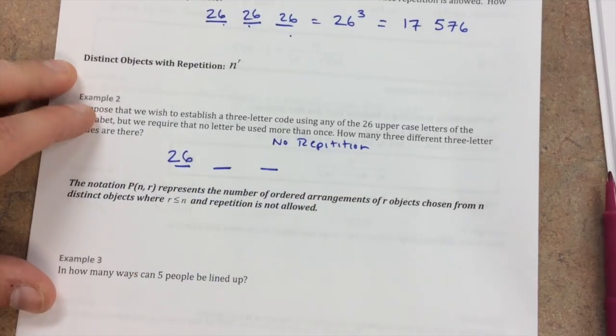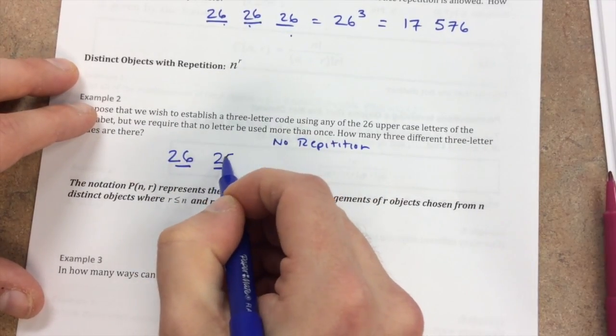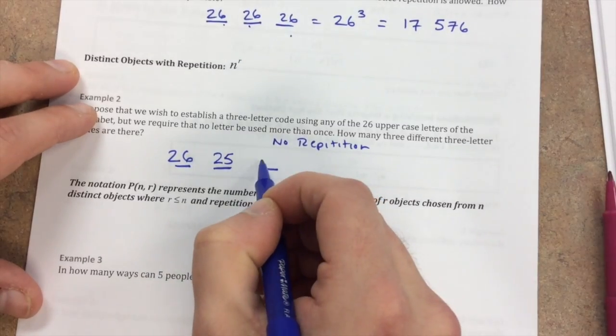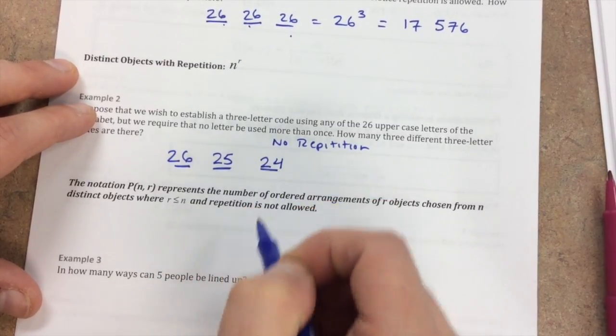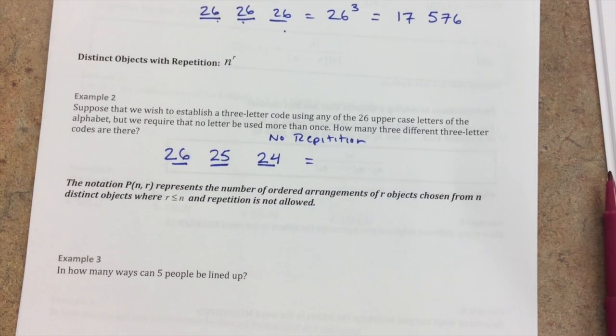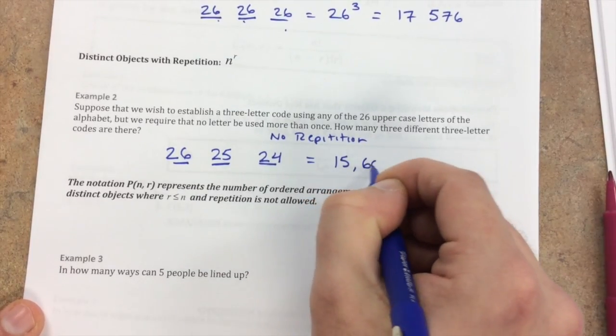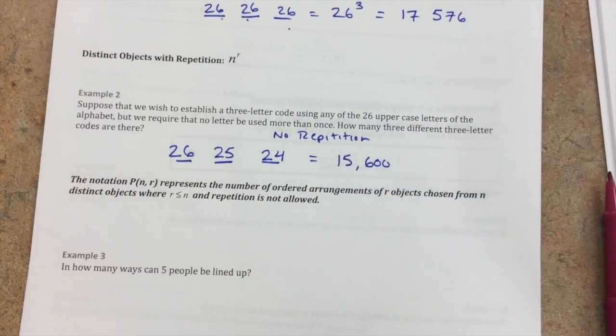You have 26 choices for the first one, A through Z. So you pick A, and now you only have 25 choices. After that you have 24 choices, and then you're done. So the number of ways is 26 times 25 times 24, which is 15,600 ways, which is a lot less.